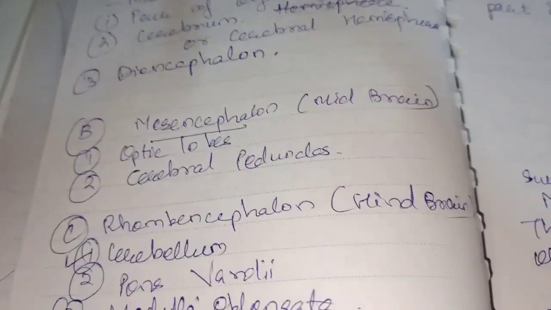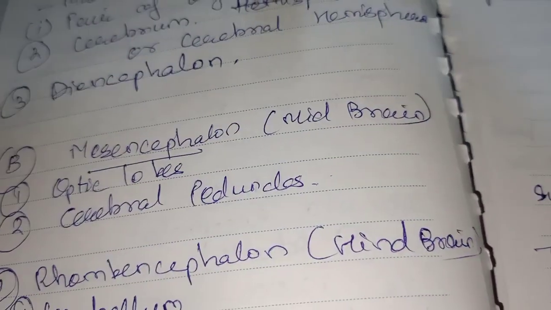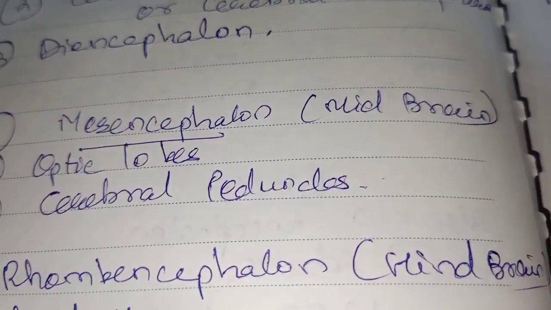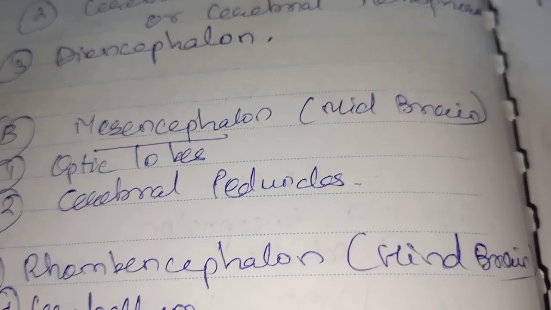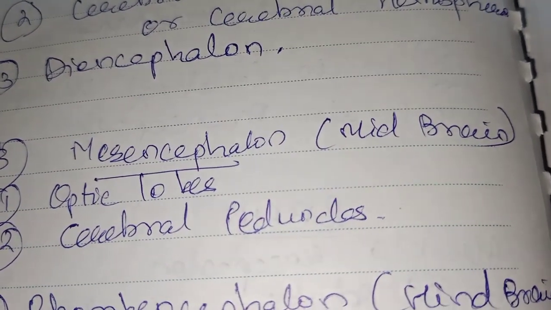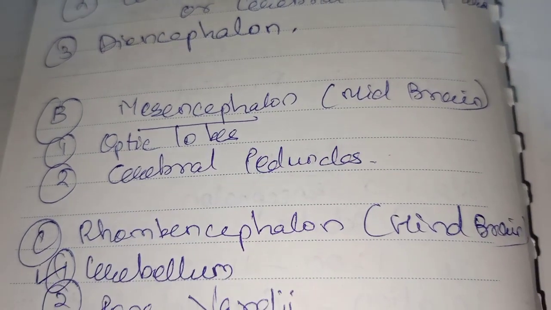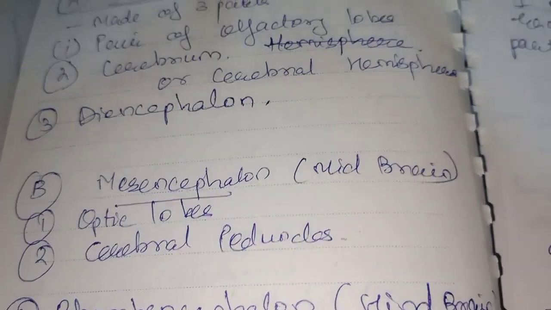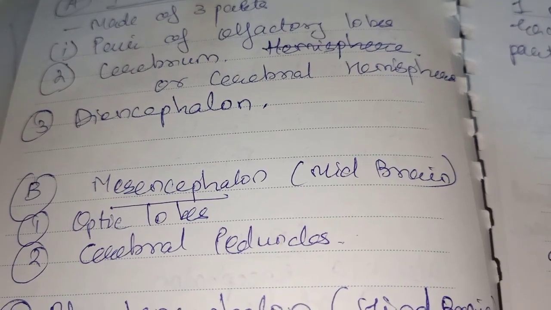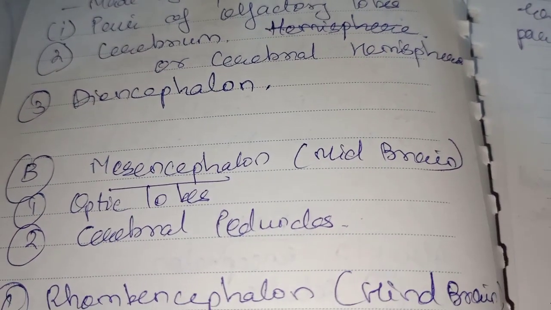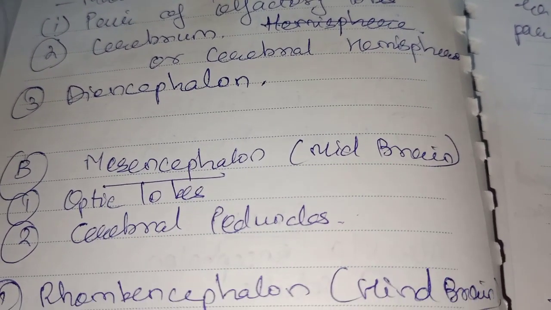The next is the mesencephalon. What does the mesencephalon consist of? That is the midbrain. It consists of optic lobes and cerebral peduncles. Optic means related to eyes.